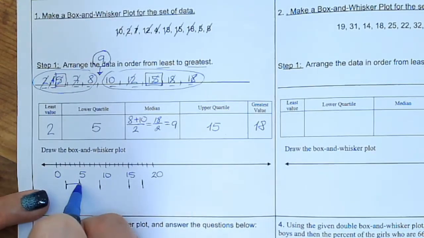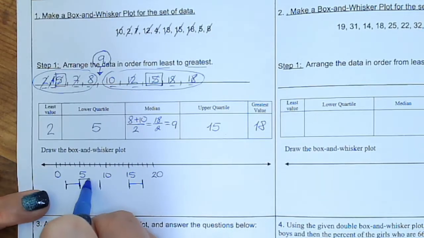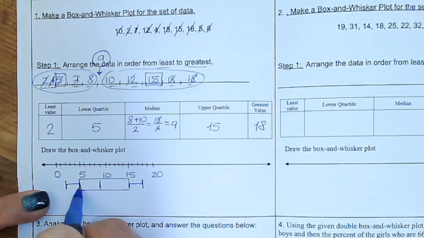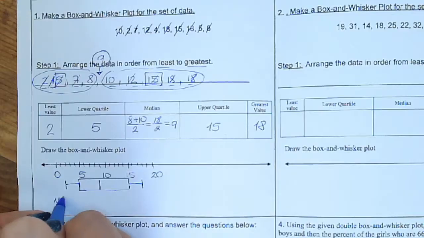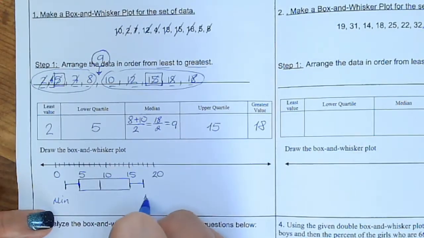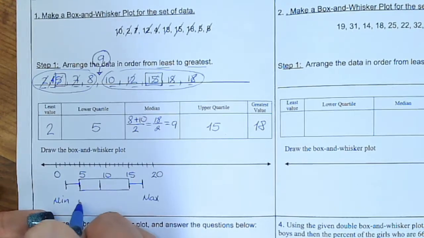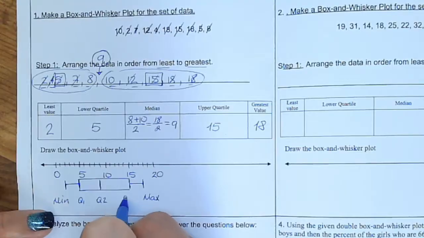The first 2 connected in the middle and the last 2 are the whiskers. Then on the top, from quarter 1 to quarter 3, it is the box, and the median is always in the middle. So we have minimum, maximum, median, or let's say Q1, Q2, Q3.